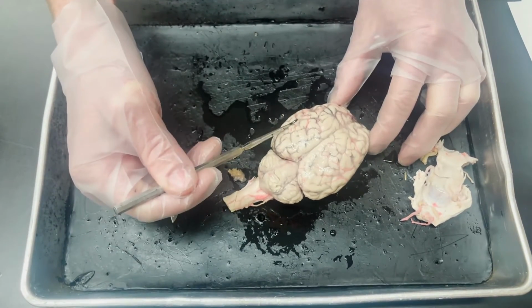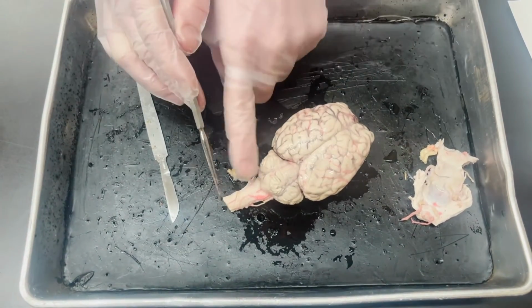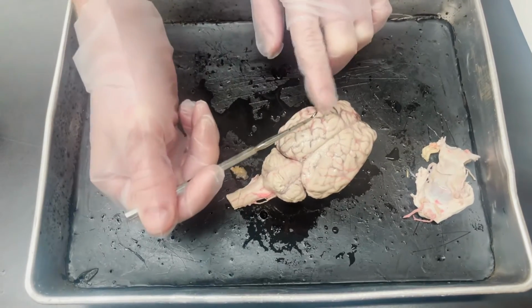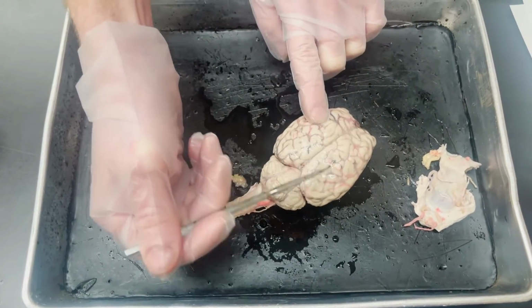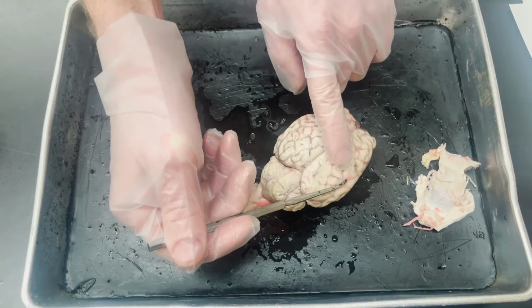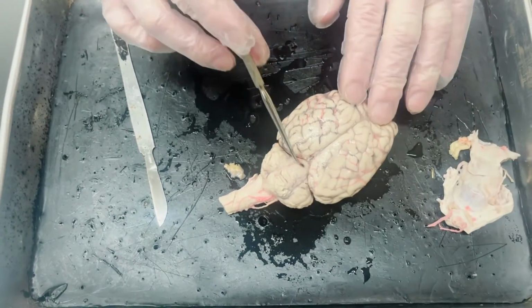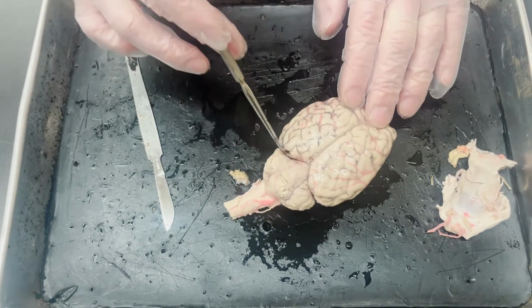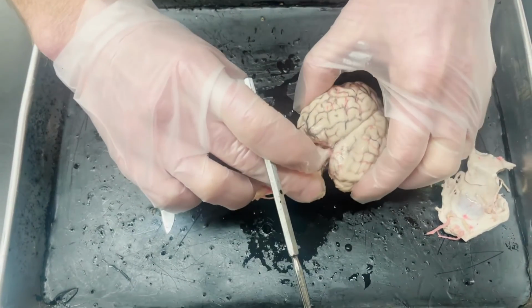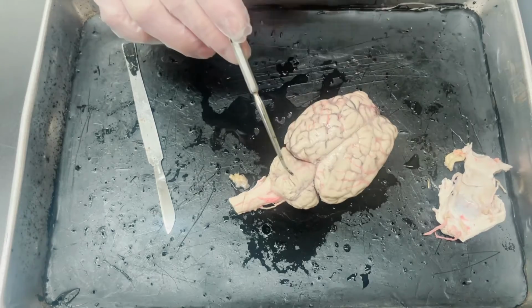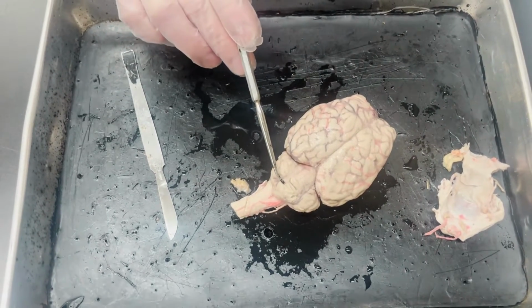On the left side of that, remember, this is the front, the spinal cord is in the back. So the left side is the left hemisphere, the right side is the right hemisphere. Back here, we have the cerebellum, which literally means little brain. So it kind of looks like a separate, smaller brain. That's the cerebellum. I'm using my probe to point this out.